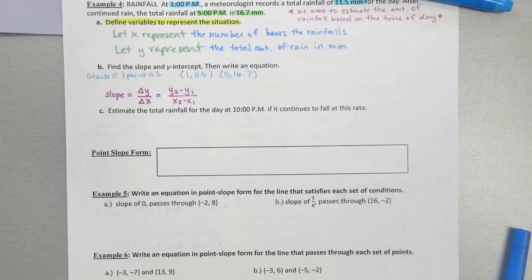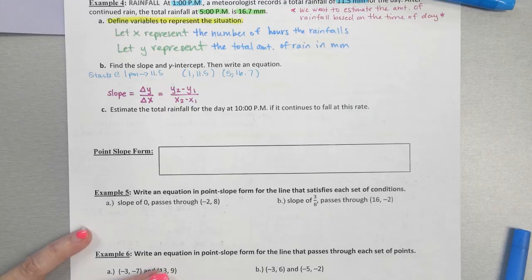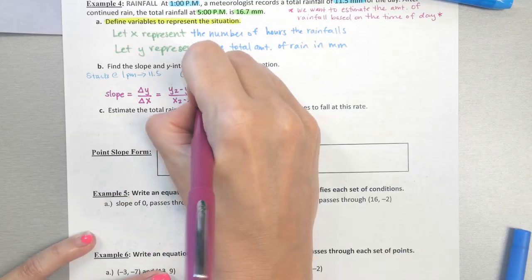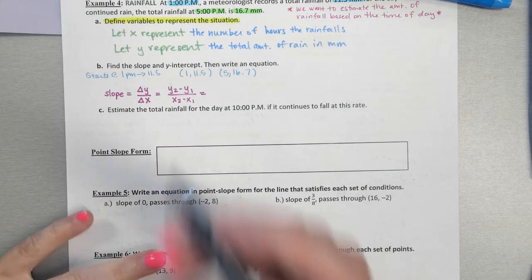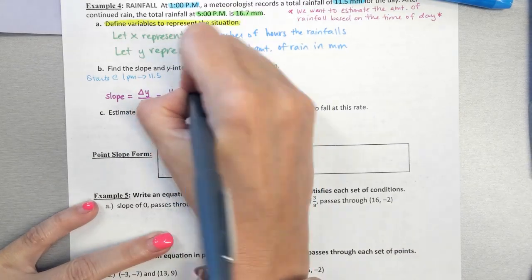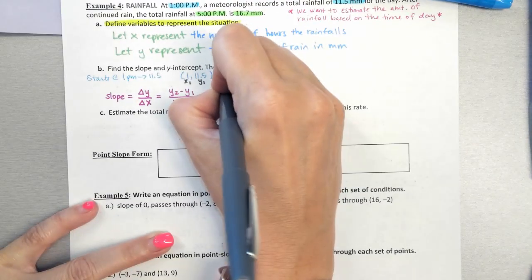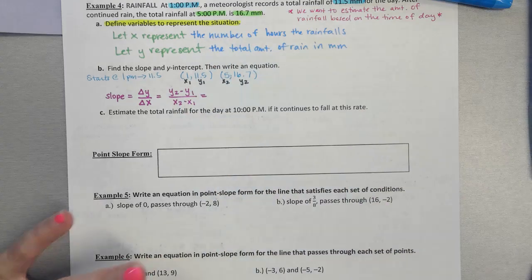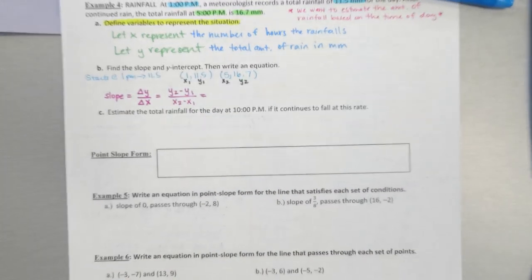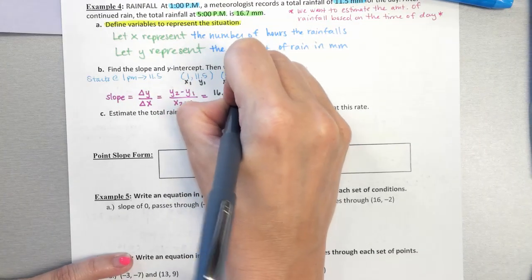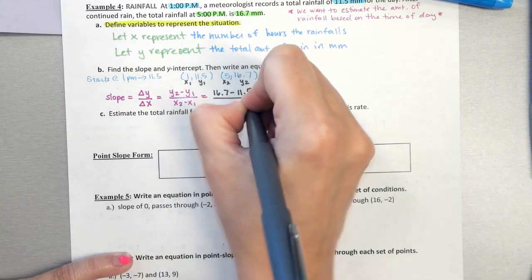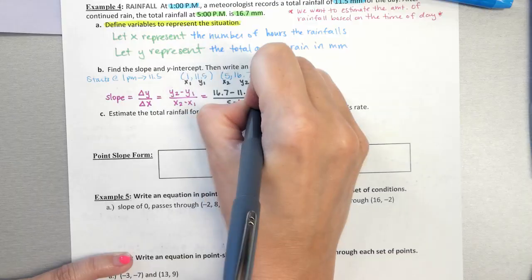Yep, the change in those values. So we can think of this first point as the x1, y1, your second point as your x2, y2, and we're going to plug that in. So we're going to do 16.7 minus 11.5 over 5 minus 1.